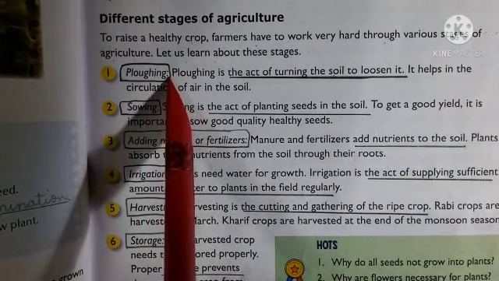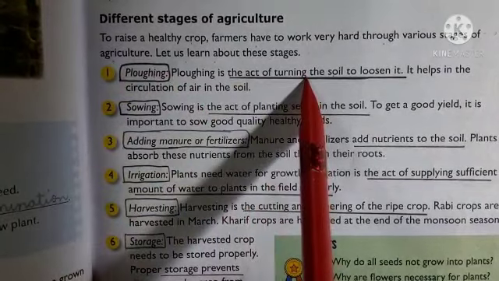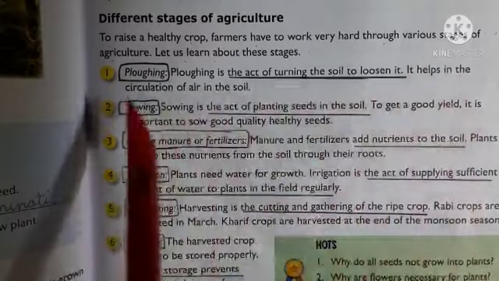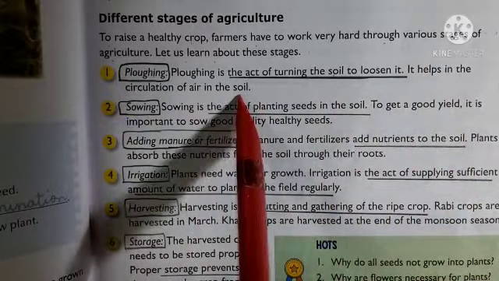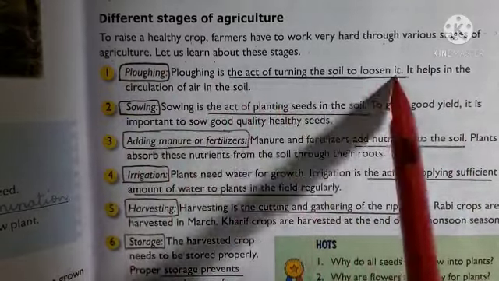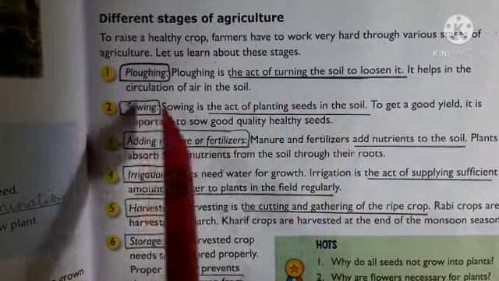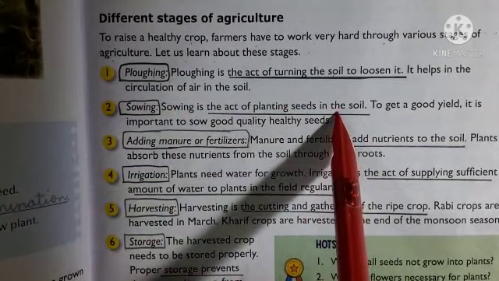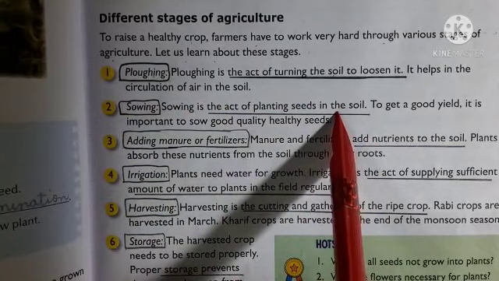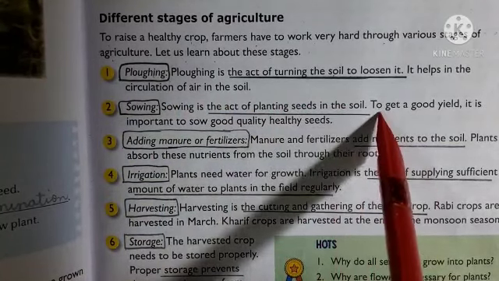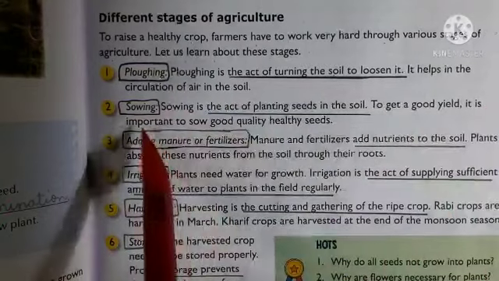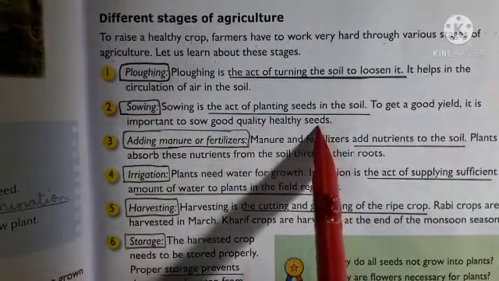What is plowing? Plowing is the act of turning soil to loosen it. It helps in the circulation of air in the soil. Please underline these as I have underlined so that they help you to learn faster. Sowing is the act of planting seeds in the soil. Beej bona. To get a good yield, it is important to sow good quality healthy seeds.